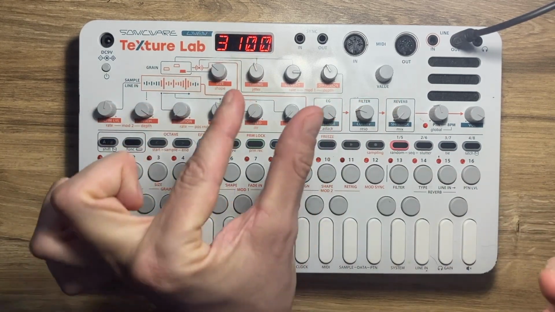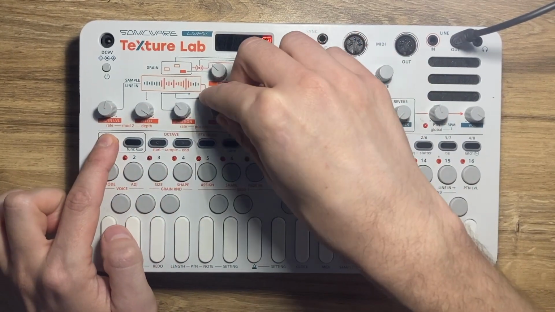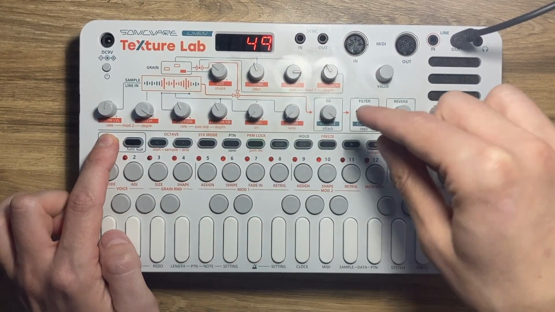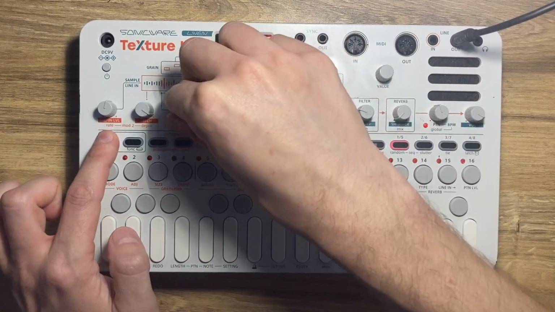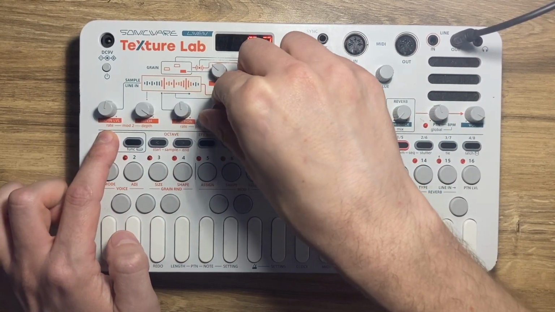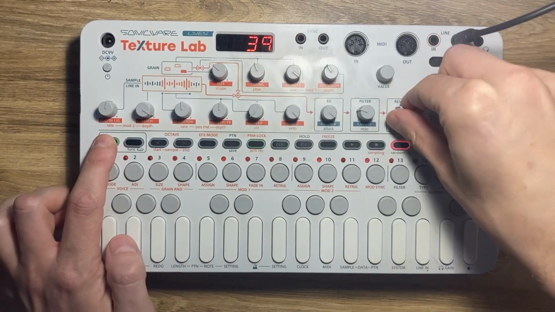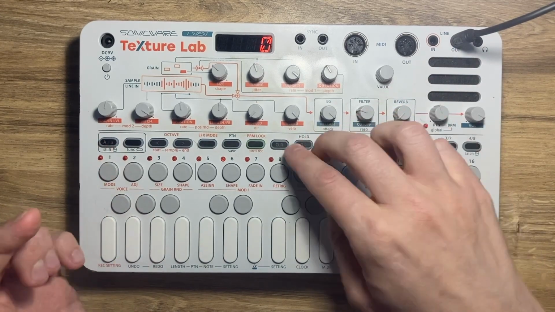Okay, now we've just sort of isolated a single note of that, and now we can blend it together by jumping around with the position and the randomness of that. Going over to the granular side, holding, finding the sweet spot, maybe increasing the density, increasing the reverb, and there you go.